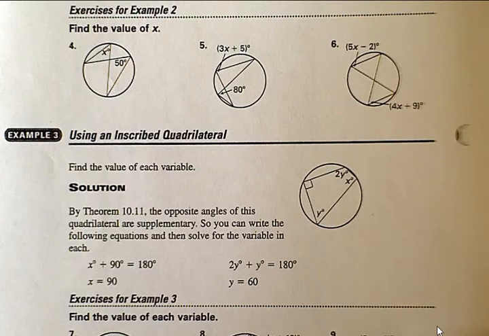On the second side, I'm going to talk about one out of each one of these.